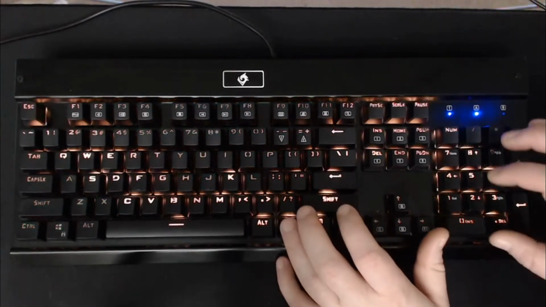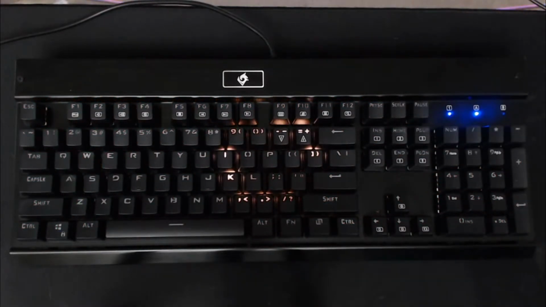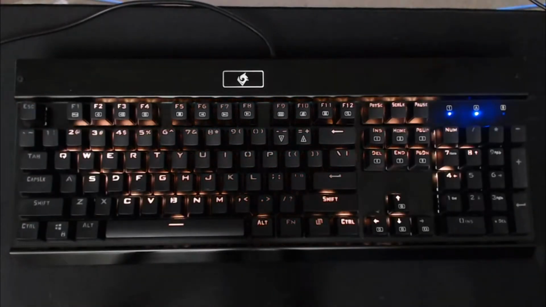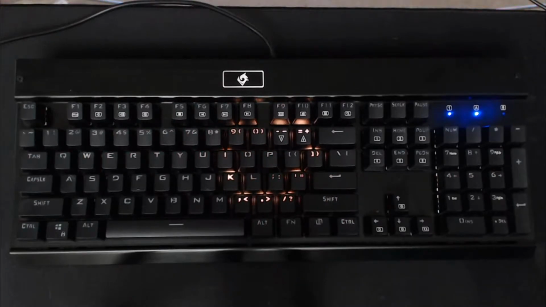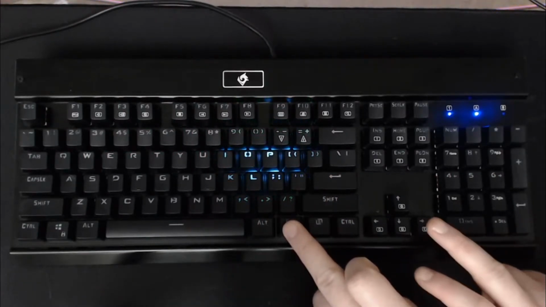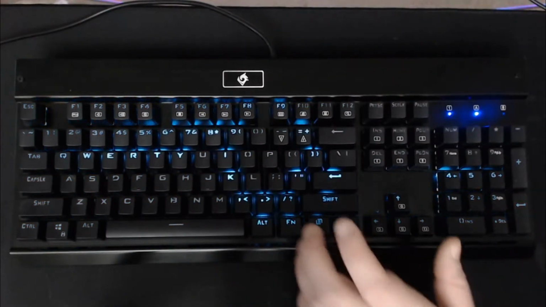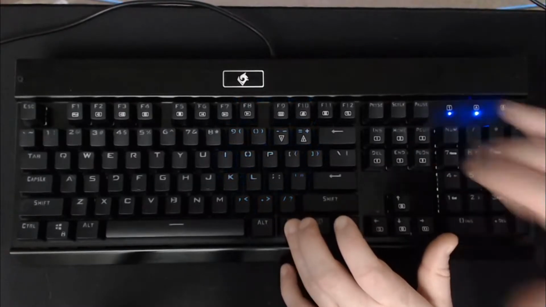So let's go to the next one. So this one's kind of cool. It starts at the opposite corners and then it lights the keys. It'll spin in a circle and then it kind of explodes, which is kind of cool. So this one, you can actually change the color and then boom, it'll send out the light pulse, which is kind of cool.